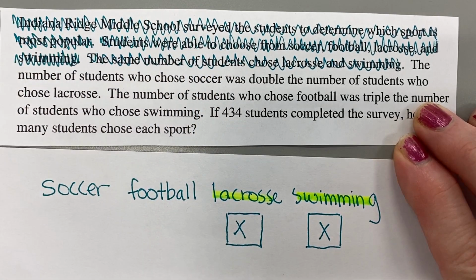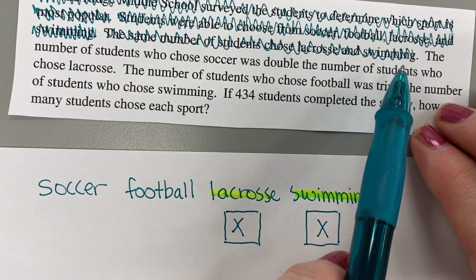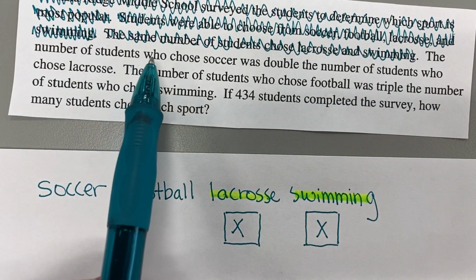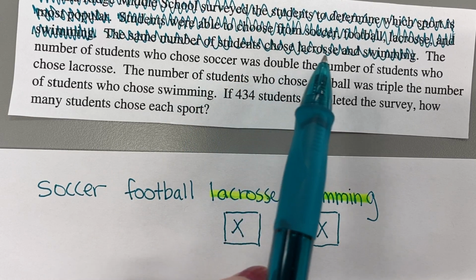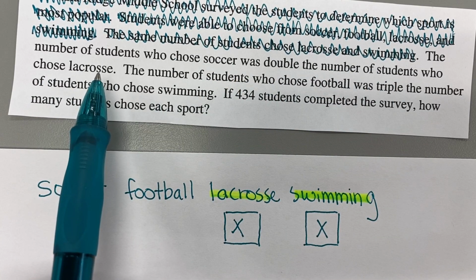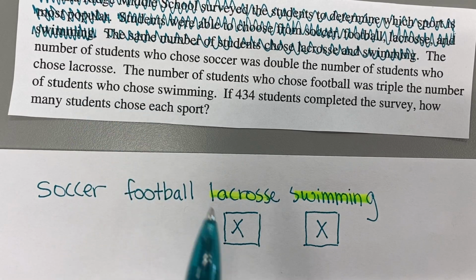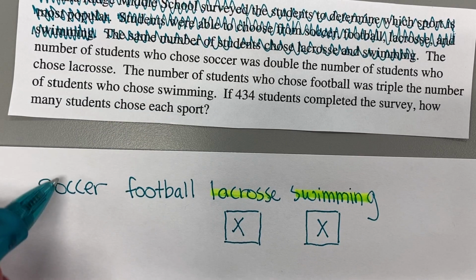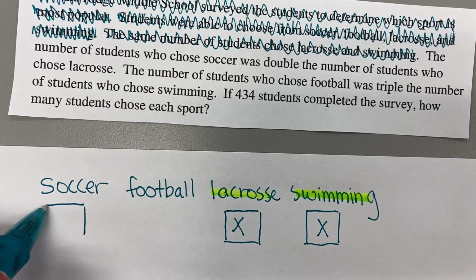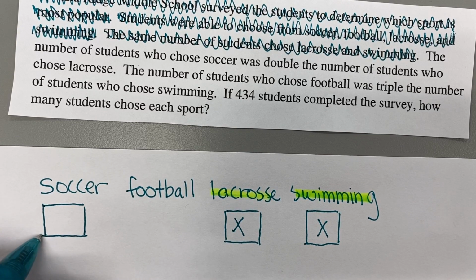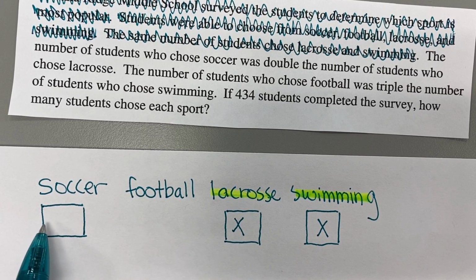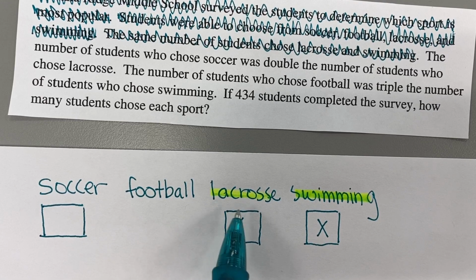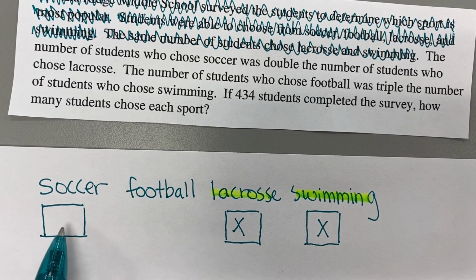Okay. Let's read on. The number of students who chose soccer was double the number of students who chose lacrosse. So here's lacrosse. Soccer had double the students choose it. How do I represent double this? Like if this was 10, this would be 20. If this was 40, double that, this would be 80.